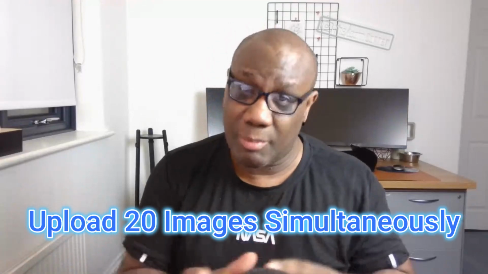And here's a shocker that you probably didn't know. Did you know that you can actually upload 20 images simultaneously? You can drag and drop the images into the files section. And guys, just remember, proper organization will save you hours in the long run. So now you know how to manage your image library like a pro.